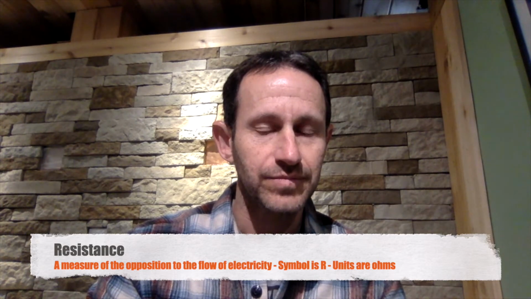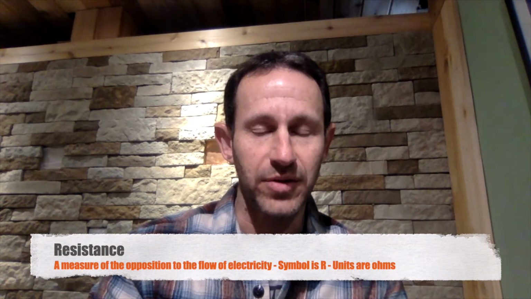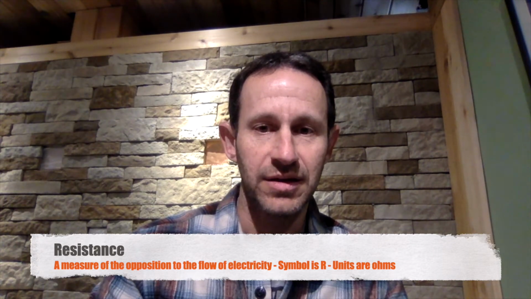Now, if you'll remember, in class we talked about ways that we could calculate the amount of current, voltage, and resistance in different circuits. What I'd like to do now is to look at these two circuits and see how we could calculate voltage, current, and resistance in both of them.